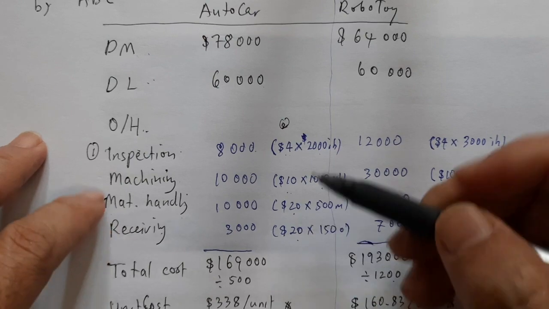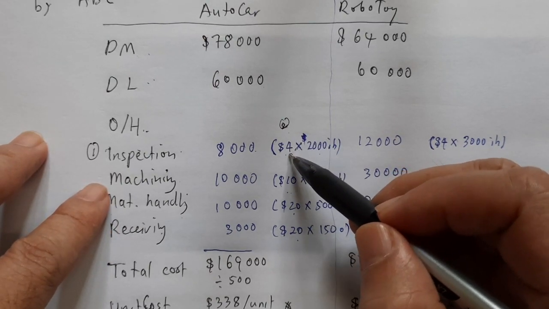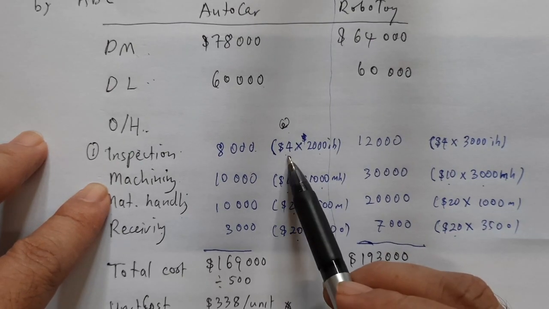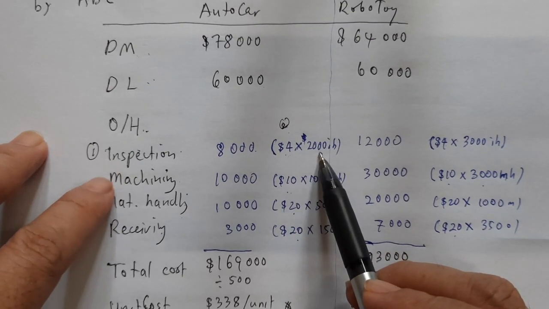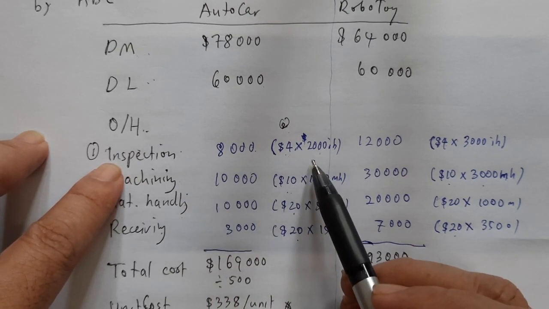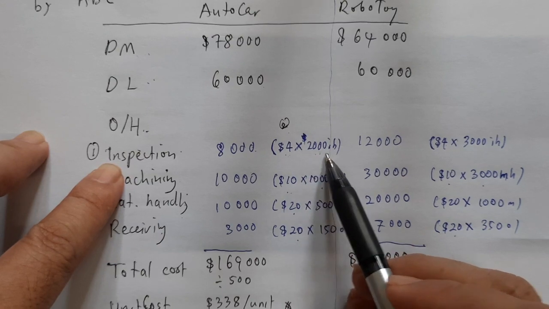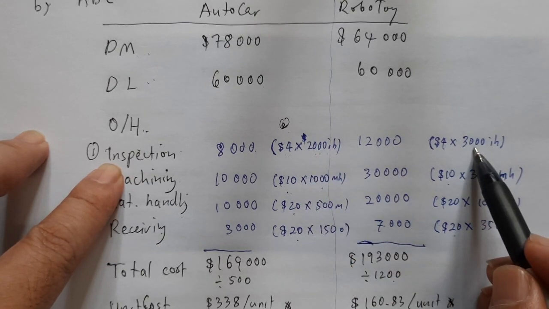After you have calculated the rate for each activity, then you take the rate times the activity for each product. For example, here the product AutoCAD, the inspection activity is 2,000 inspection hours. Here the activity is 3,000 inspection hours.